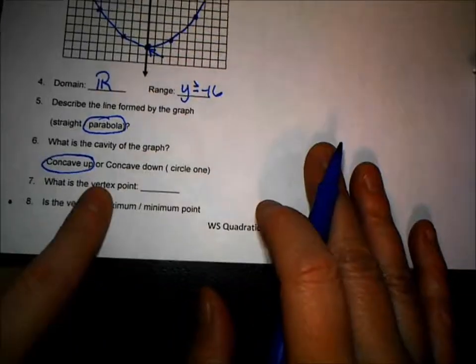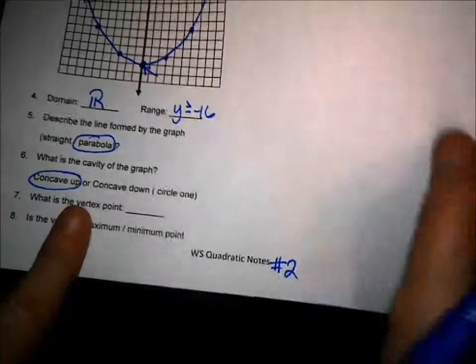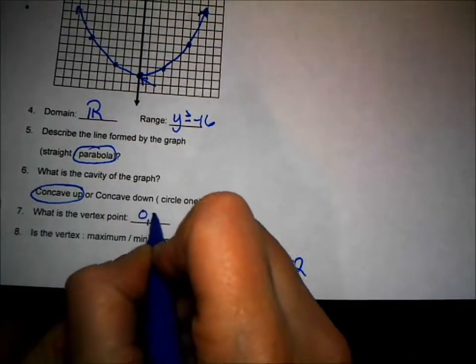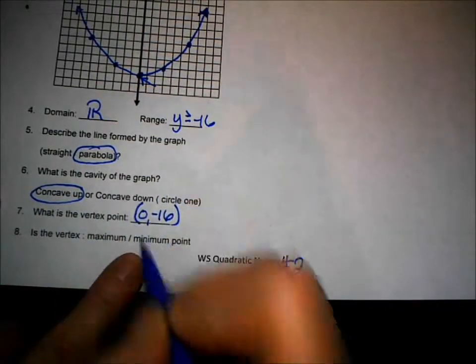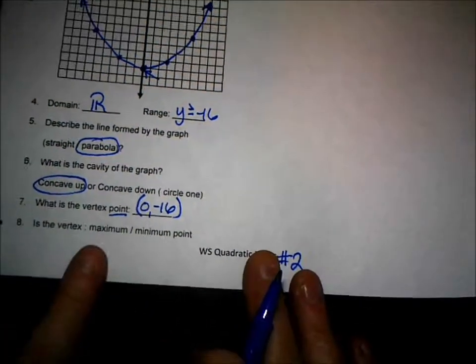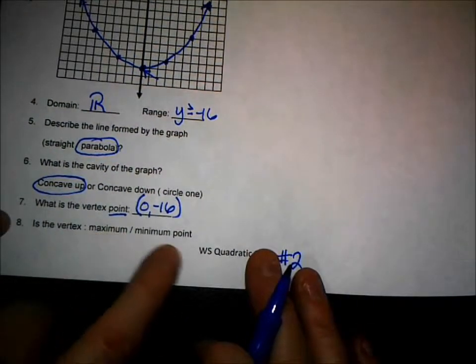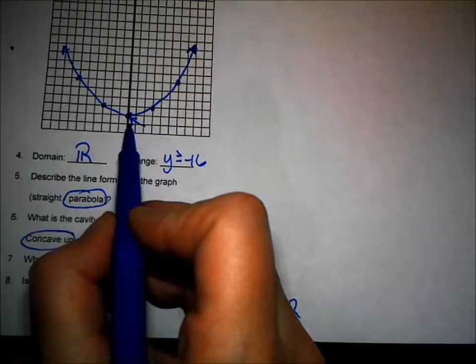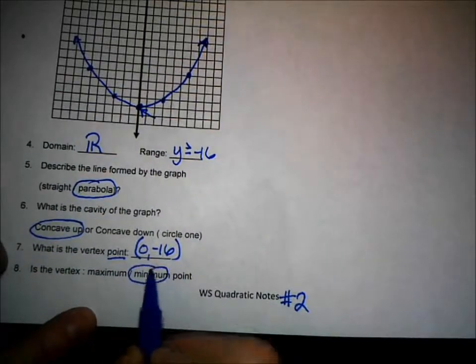Okay, the vertex point is what you had before, so we know that is 0 and negative 16. Make sure you put that in parentheses because it does say the word point. And then, is this vertex point a maximum or minimum point? Well, this is the lowest part of my graph, therefore that is the minimum.